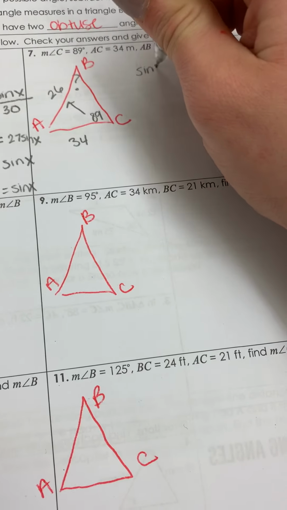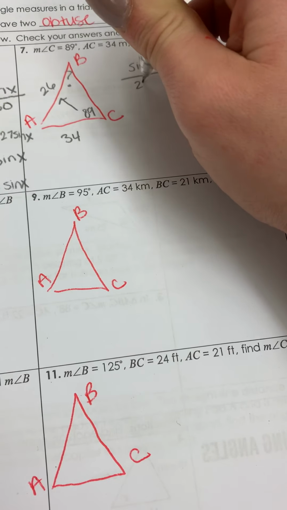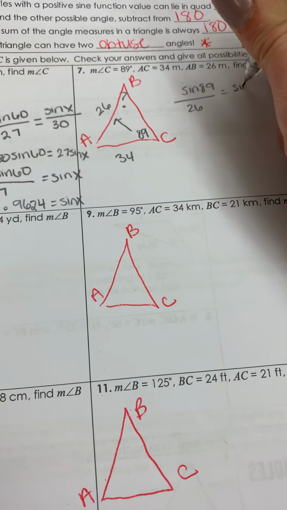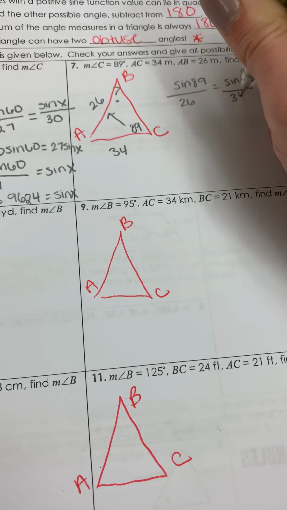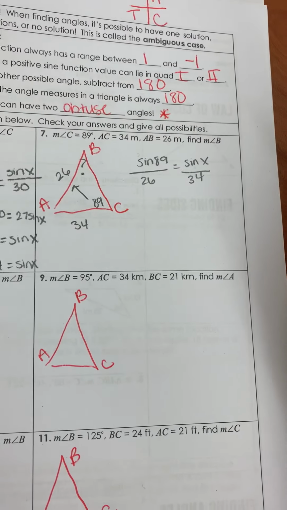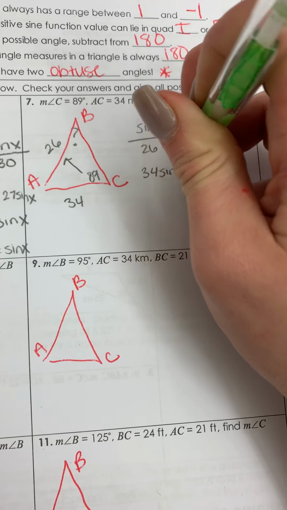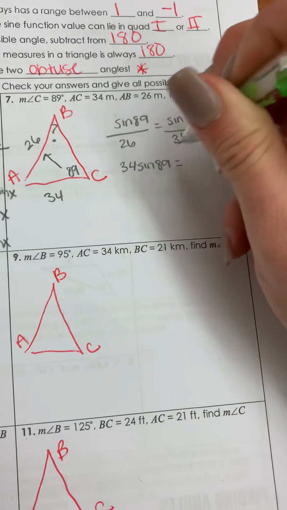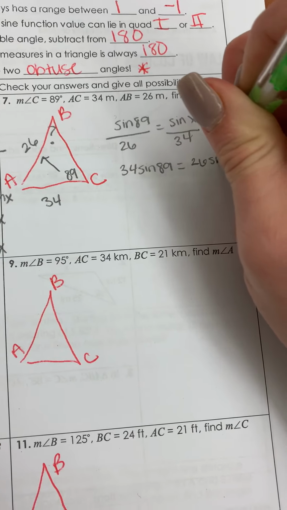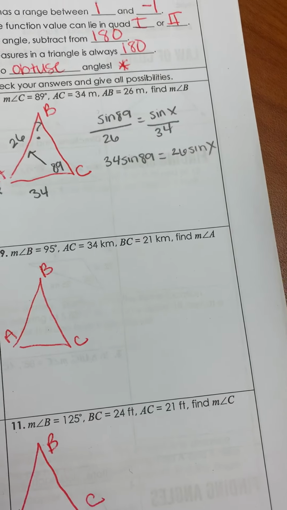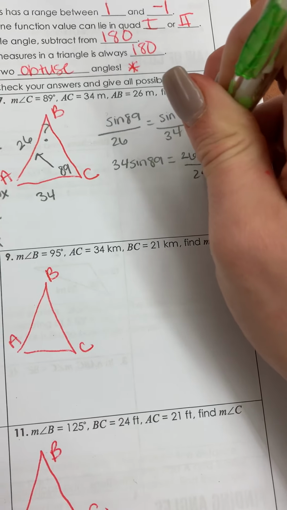The sine of 89 over 26 equals sine of x over 34. Do your little cross multiplying, and divide by 26.